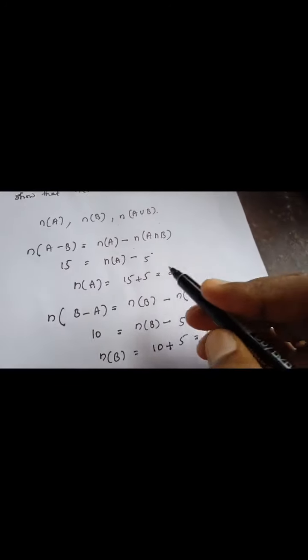So we can write n of B minus A as 10, which is equal to n of B minus n of A intersection B. n of A intersection B is given as 5, so we can substitute 5 here. Therefore n of B is equal to, when you take minus 5 to the other side, 10 plus 5, which is equal to 15. So we got the values of n of A and n of B.